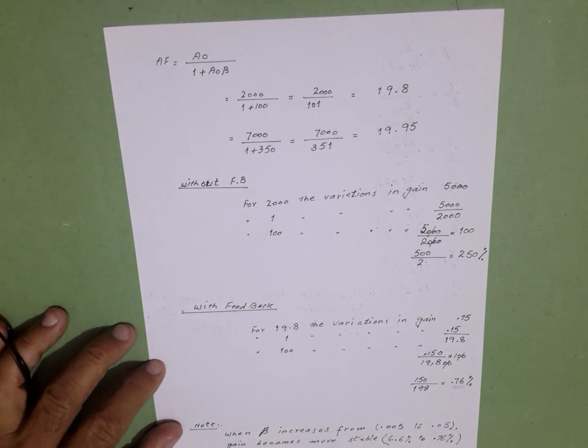Absolutely stable gain. Note, when beta increases from 0.005 to 0.05, gain becomes more stable, from 6.6% to 0.76%, but gain decreases. Stability in gain is achieved at the cost of gain reduction.